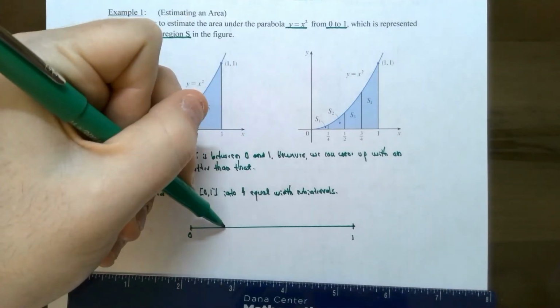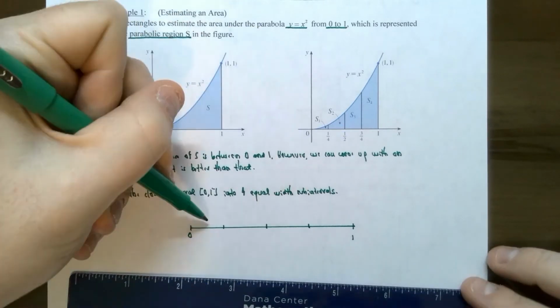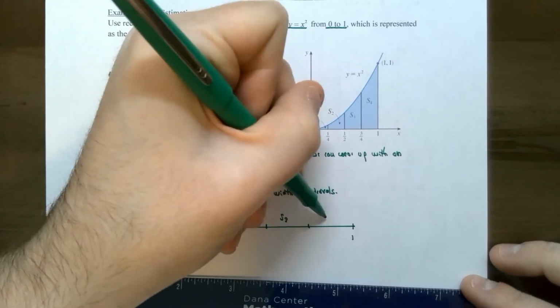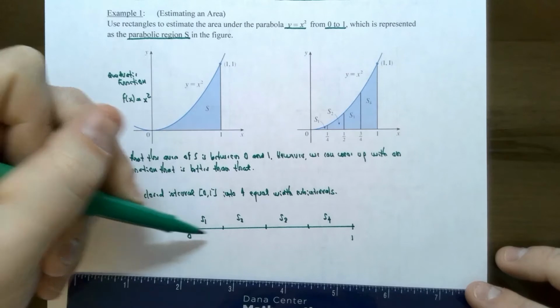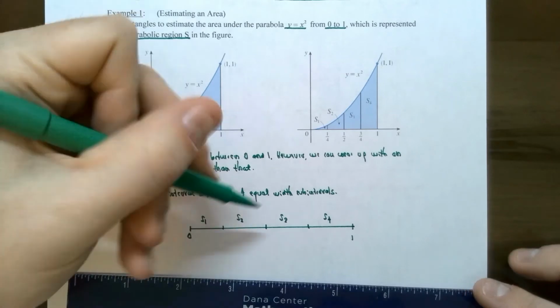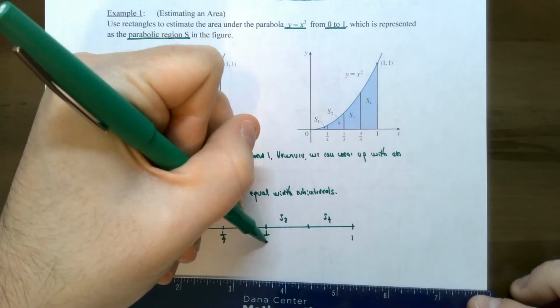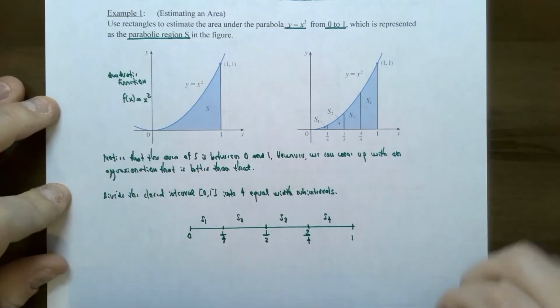So we're going to divide this up into 4 equal subintervals. So this is subinterval S1, S2, S3, and S4. Now we need to figure out where each subinterval stops in terms of x values. So this one is 1/4, then 1/2, then 3/4. We'll come back to this in a second.